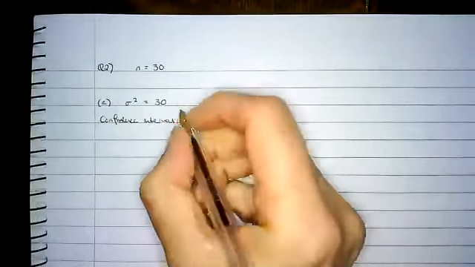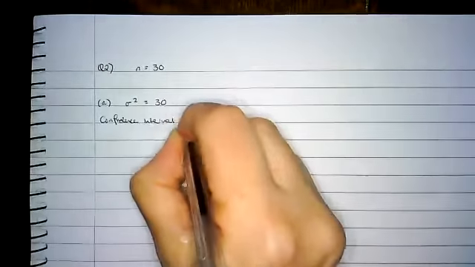In part A, we were told we know what sigma squared is, we know what the variance of the underlying distribution is, we know that it's equal to 30. And we want a confidence interval for mu.